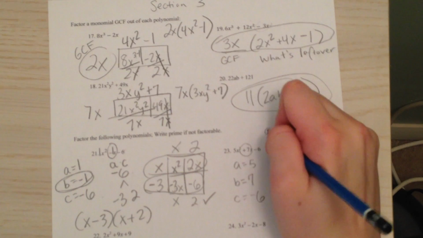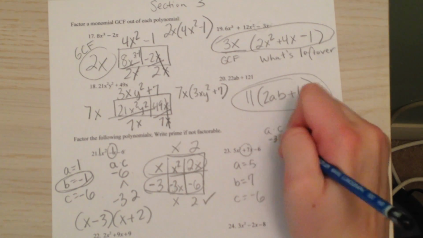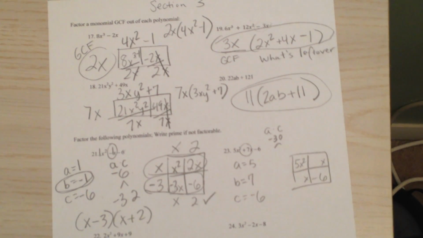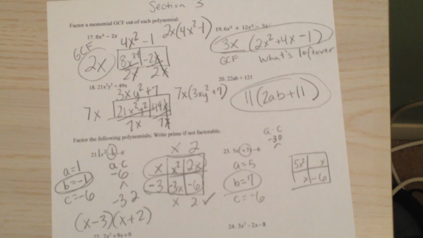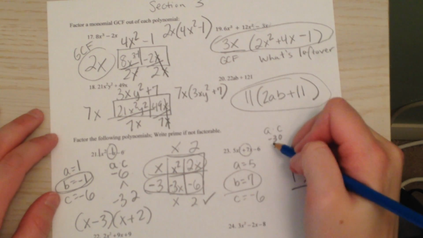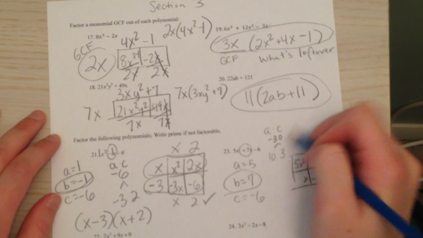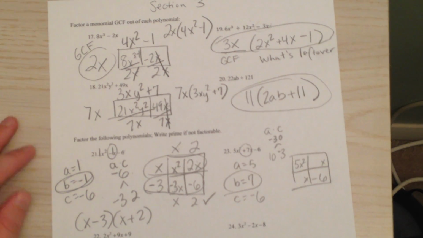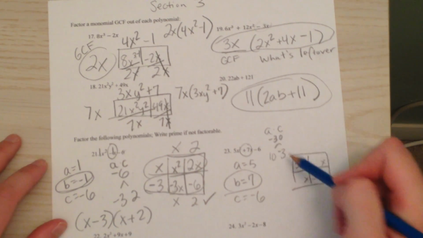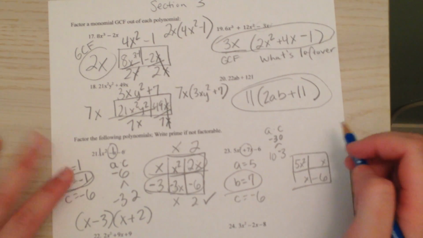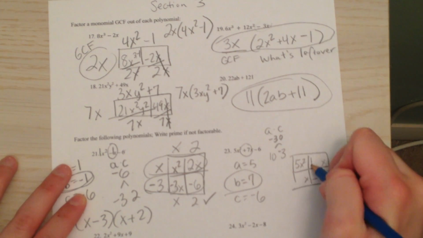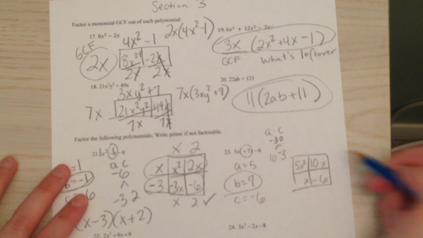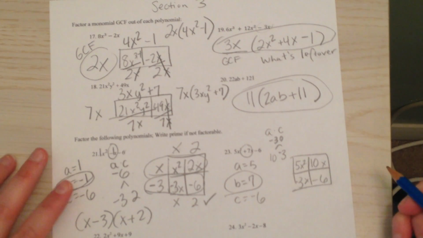So when I multiply A and C together, I'm getting -30. And now I need to figure out some numbers that are going to add to the 7 right here. I'm thinking through them, and I'm thinking 10 and 3, as long as my 3 is negative. That's going to work out perfectly, because it's going to multiply to a negative but add to the positive. So I'm going to put those in whatever order. I think it makes sense to put my 10 with my 5 and my -3 with my 6.